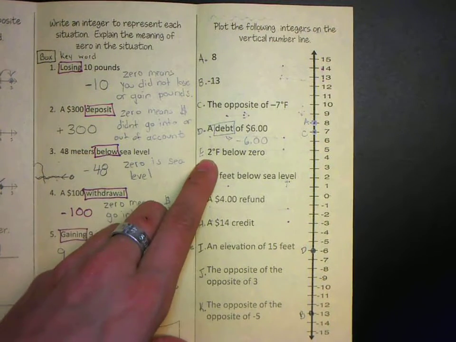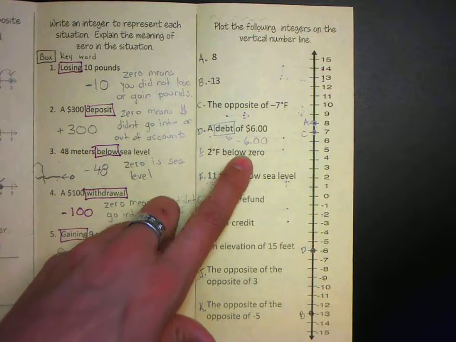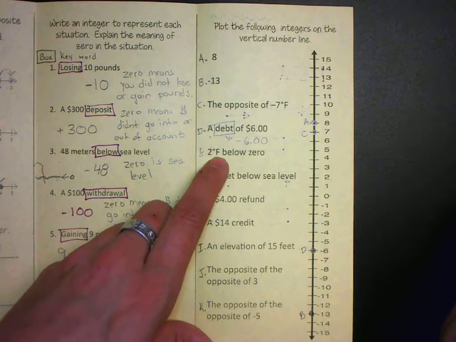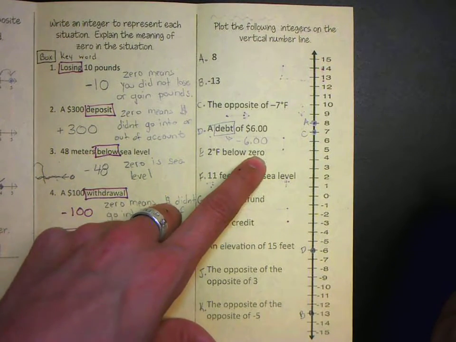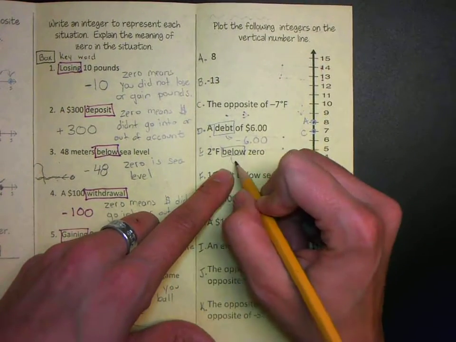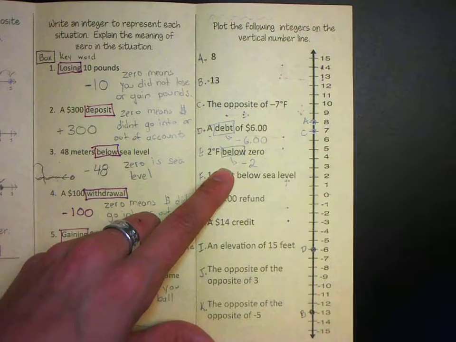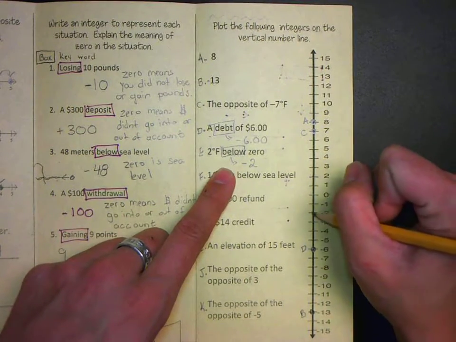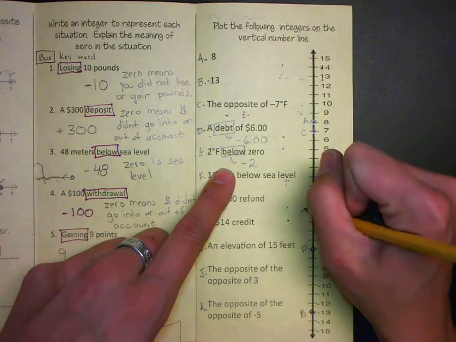For E, 2 degrees Fahrenheit below 0. So it's not just 2 degrees Fahrenheit, but it's also below 0. Any number below 0 is going to be a negative number, which means I have negative 2. So I'm going to find negative 2 on my number line and label it F.